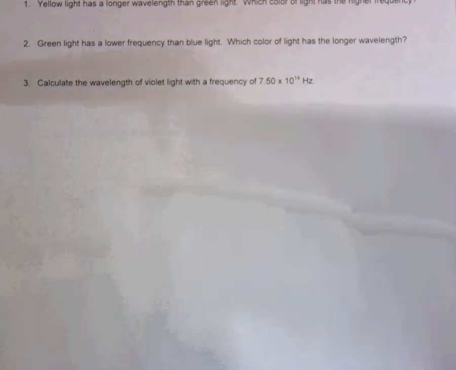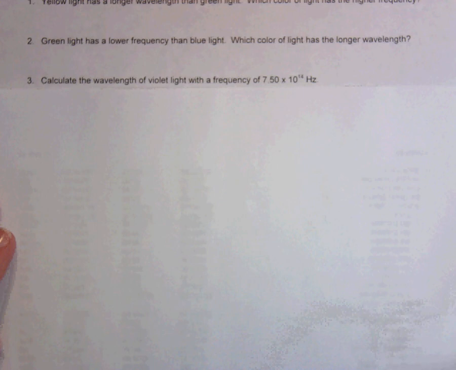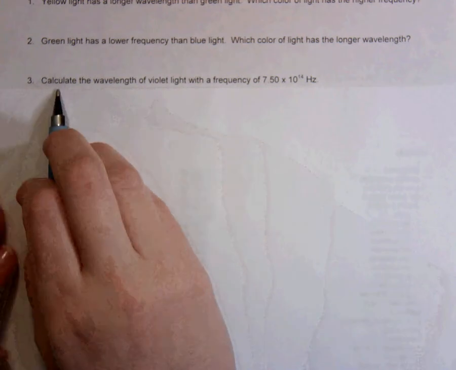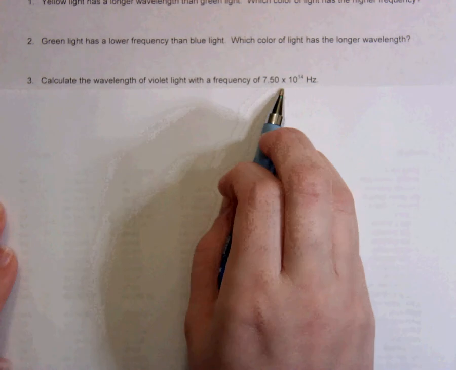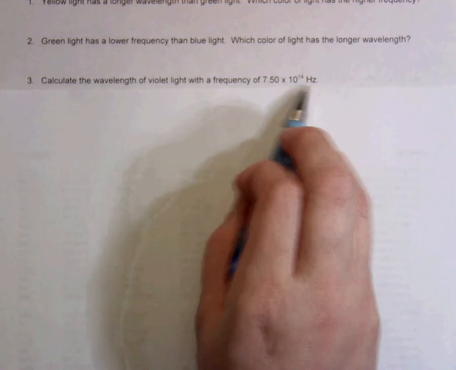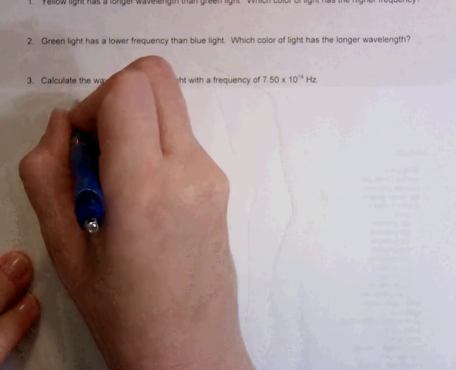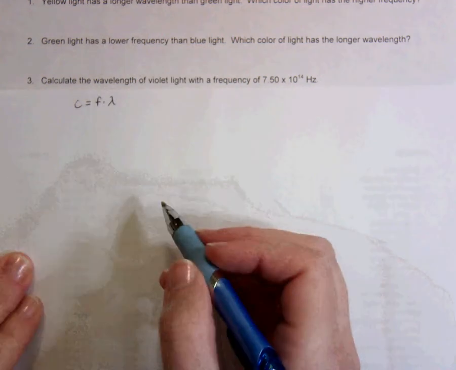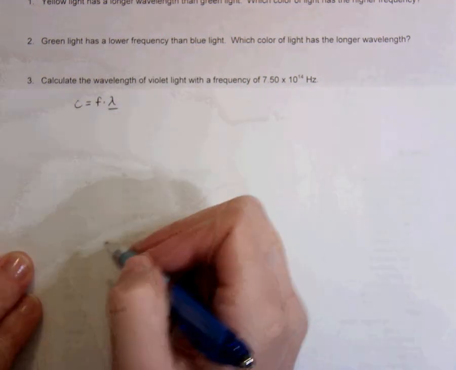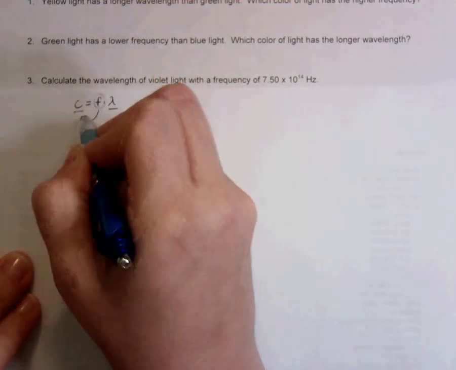I'm going to cover up my paper so I don't actually write on it, because I want to be able to reuse this. And it asks me to calculate the wavelength of violet light with a frequency of 7.50 times 10 to the 14th hertz. So frequency is measured in hertz. I know that the formula I'm going to use is speed of light equals frequency times wavelength. And I'm going to be solving for wavelength, which means I need to divide by frequency.